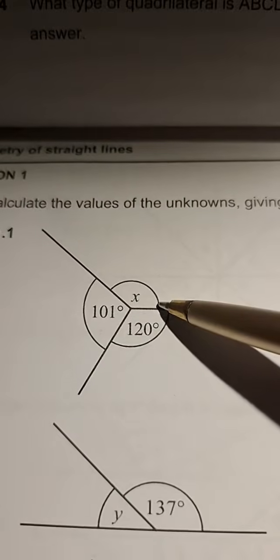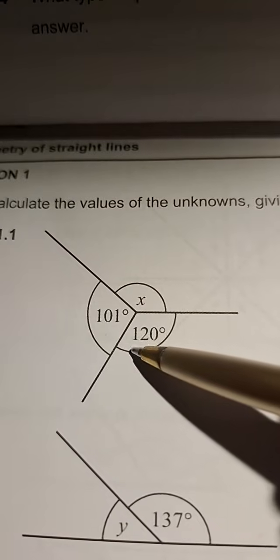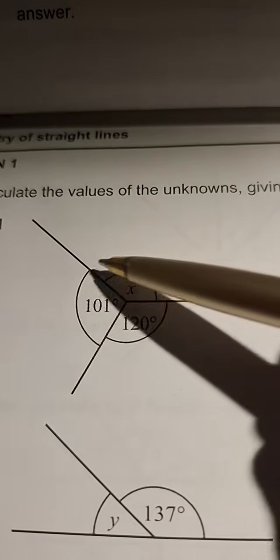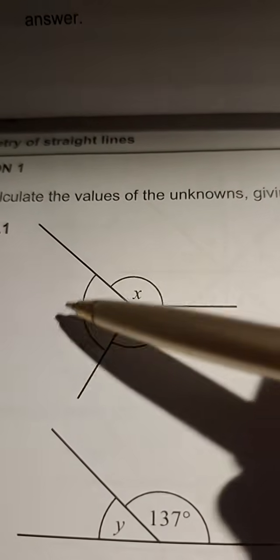So yes, very good. From here to there is x, from here to there is 101, and then from here back to where we started is 120. So that is a complete revolution. So indeed, we would say x plus 101 degrees plus 120 degrees is equal to 360 degrees.